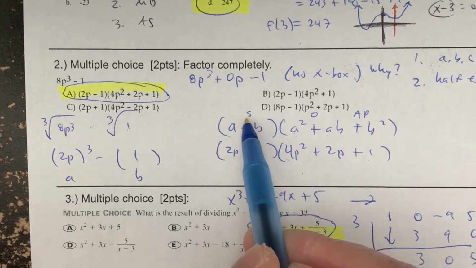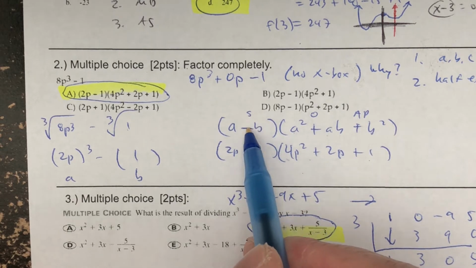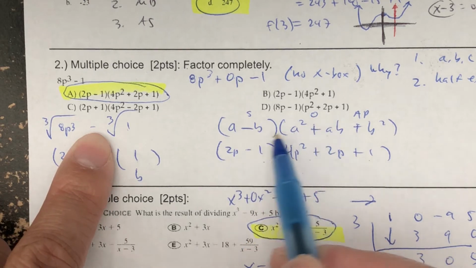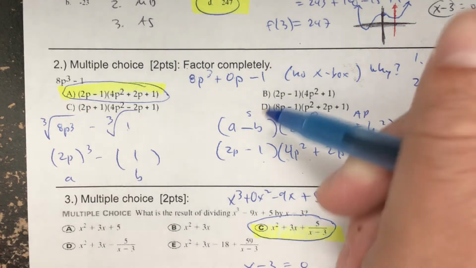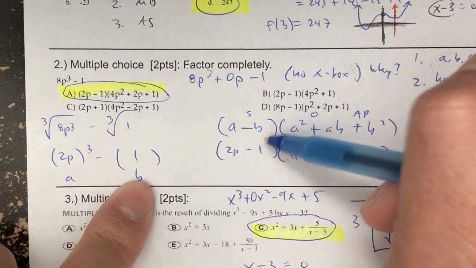And then we talked about the SOAP. That's why I chose to teach high school, because you use SOAP. Same operation, opposite of the negative is a positive, and always positive. And then you just do your substitution. A is 2p, B value is 1.